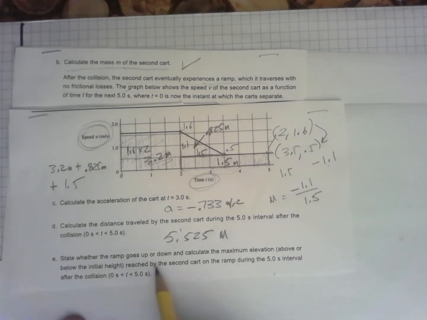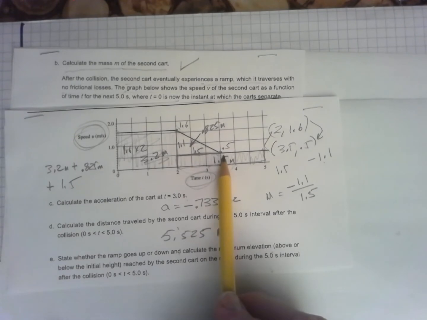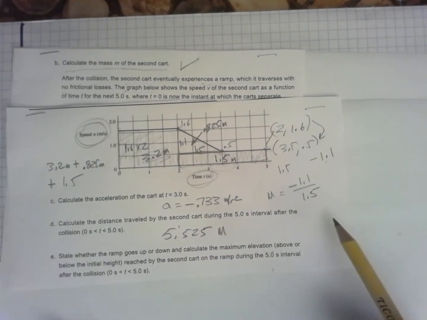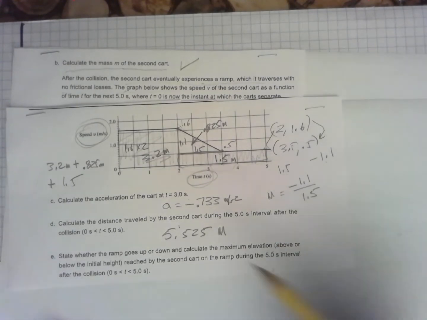State whether the ramp goes up or down and calculate the maximum elevation above or below the initial height. Well, if the cart slows down, the ramp's got to go up. So I'm thinking it lost, my first thought is it lost kinetic energy here, didn't it? And so whatever it lost in kinetic energy, it gained in potential. And so if I find this loss in kinetic, I will be able to find the rise in potential and use mgh to figure that out.